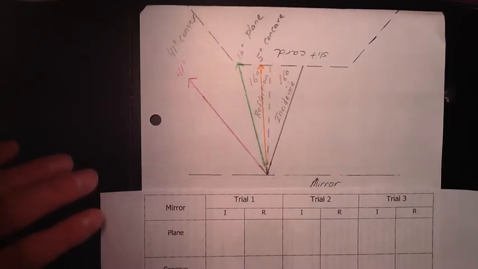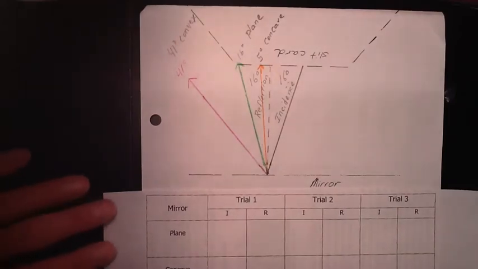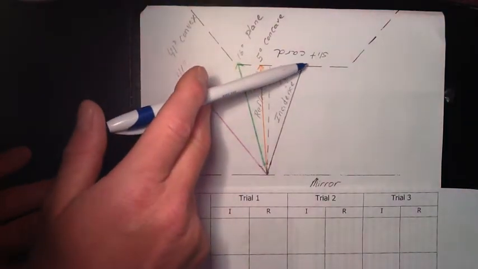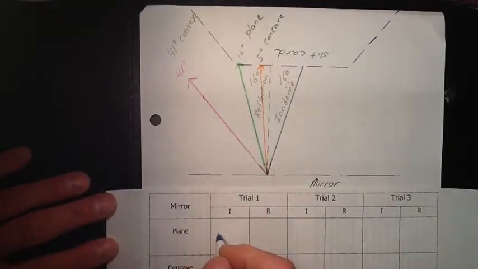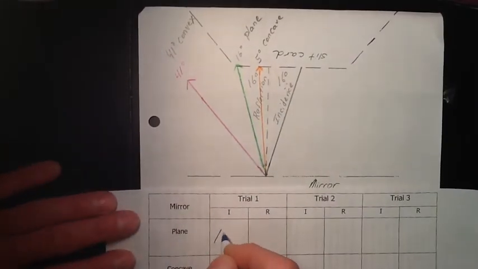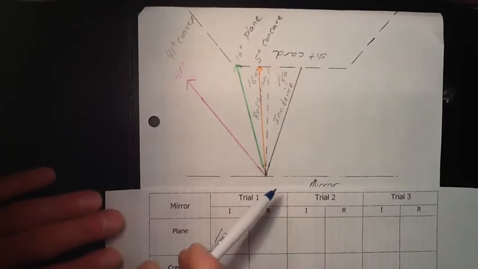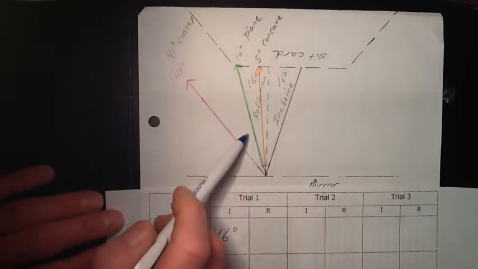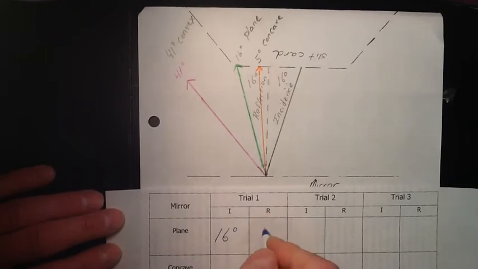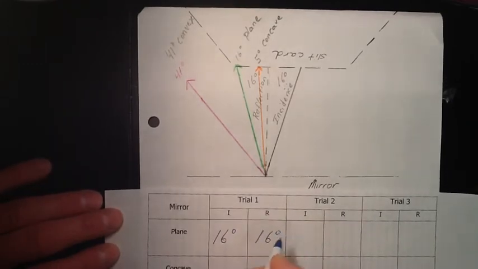So now with this data, we can fill in our data chart for trial 1. For the plane mirror, the angle of incidence was 16 degrees, and the angle of reflection was also 16 degrees.